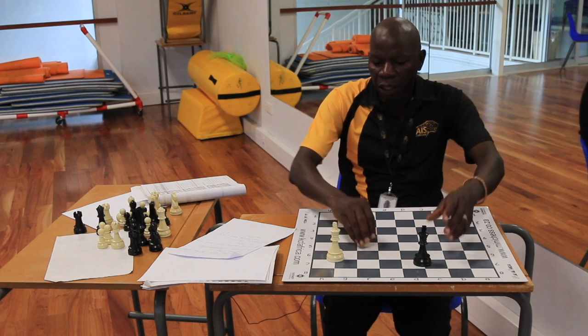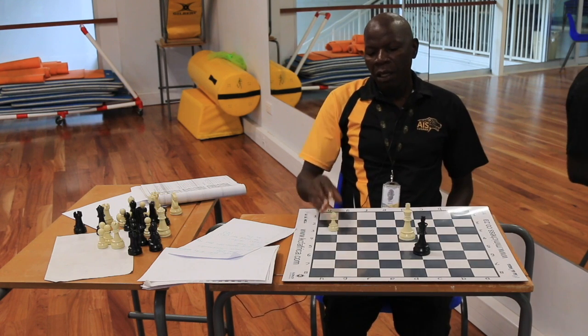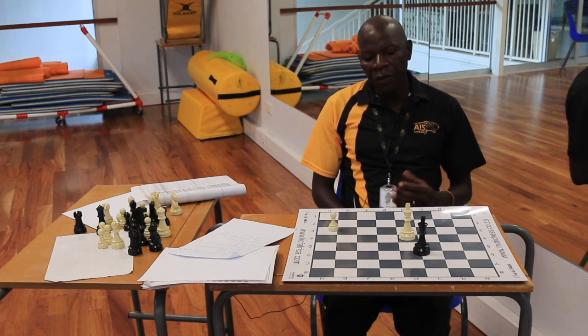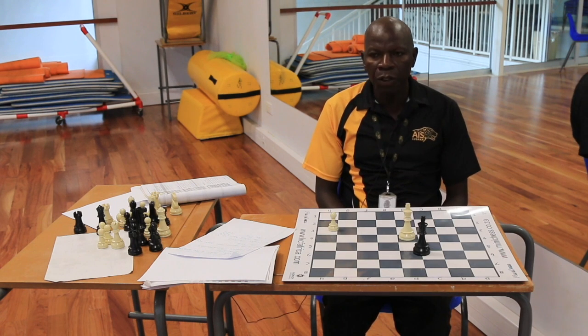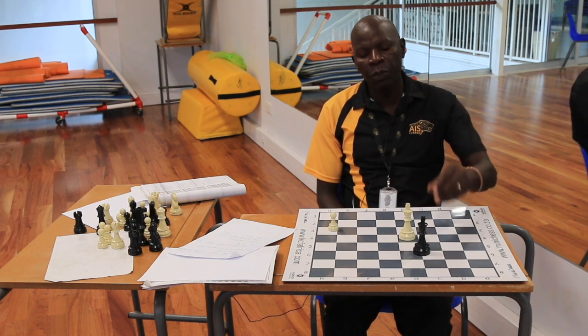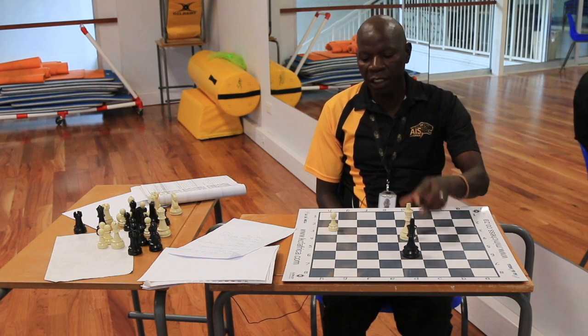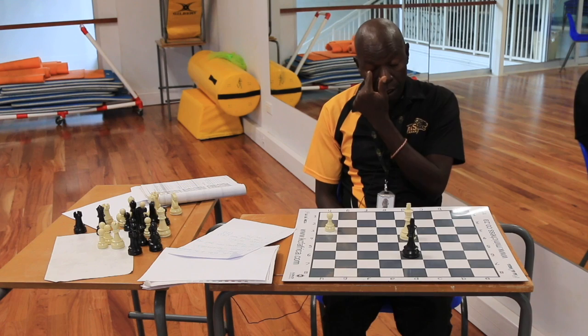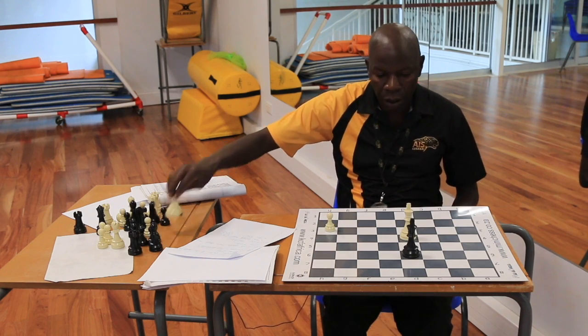The tactic of a pin involves an arrangement in one straight line, which may be either a file, a rank, or diagonal, in which you have two pieces for one side and the third piece from the other side.